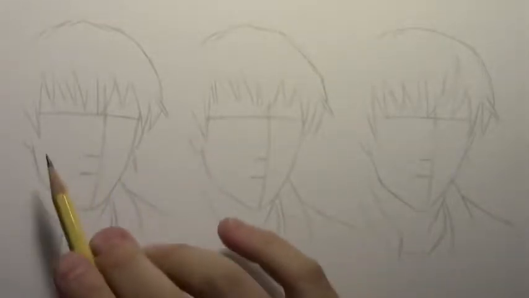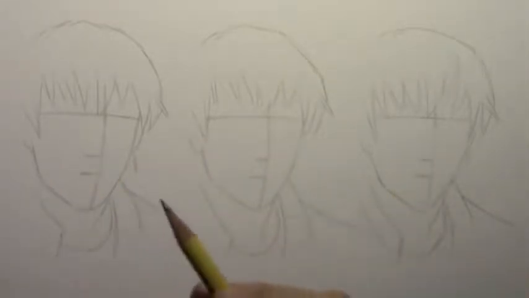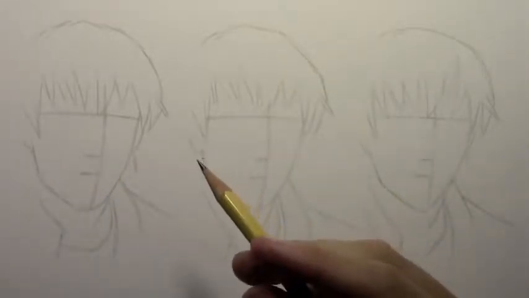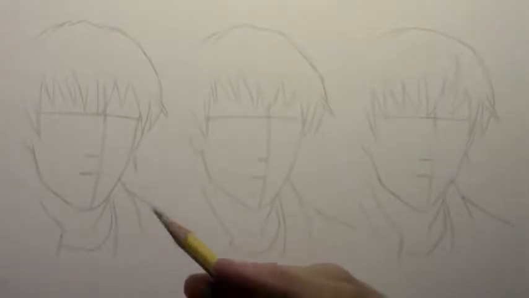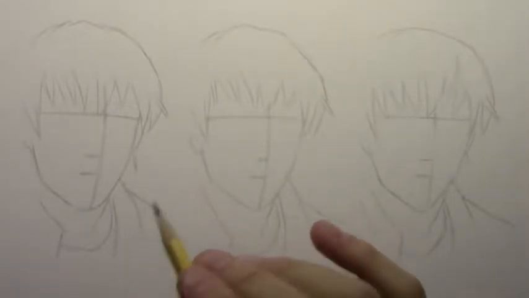Today I'm going to be showing you how to draw 3 different facial expressions on the same character. Now, lately I've seen a lot of comments, people saying, how come you always draw girls? It's only girls, you never draw guys. What's up with that? So today I am going to be drawing a guy.